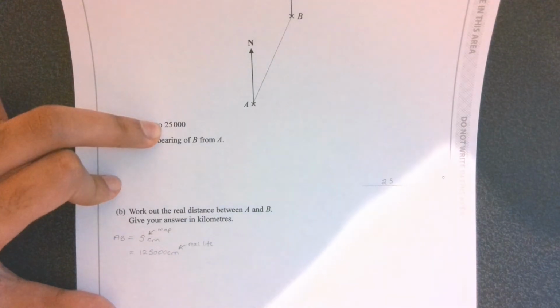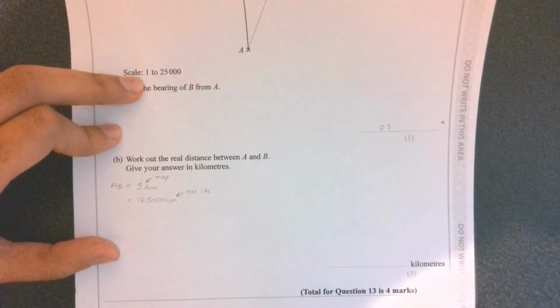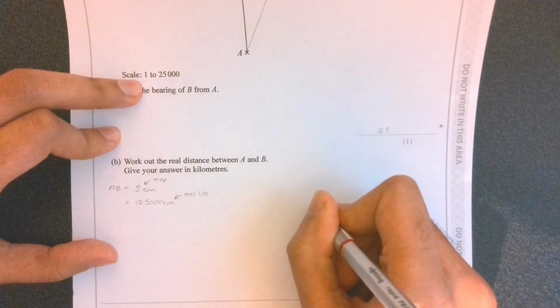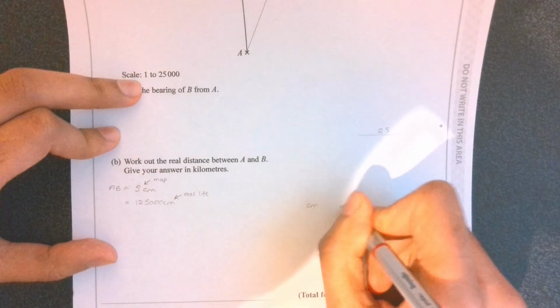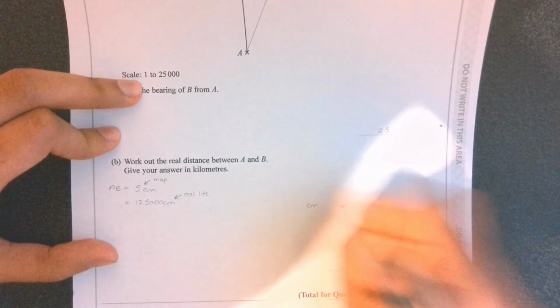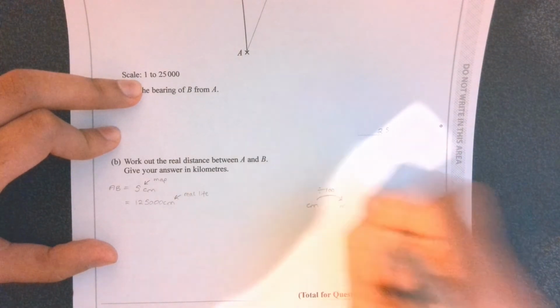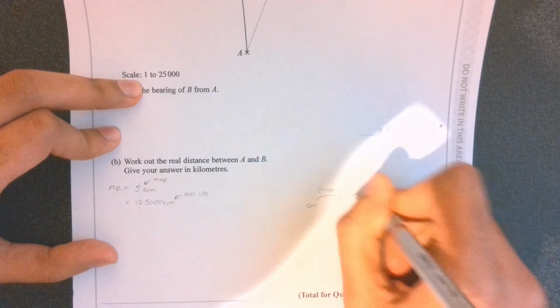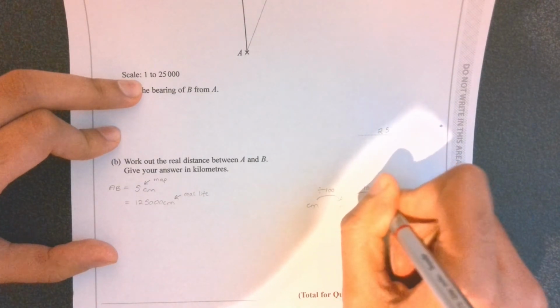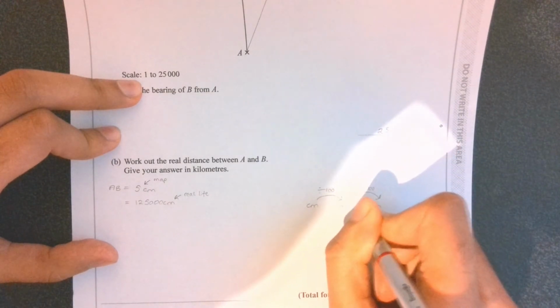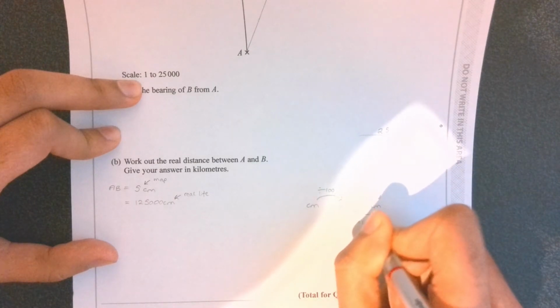And we wish to give our answer in kilometers. So what you'll notice over here, to go from centimeters to meters and then to kilometers, here we would have to divide by 100, and then meters to kilometers we would have to divide by 1000. And to go from kilometers to meters we have to multiply by 1000.